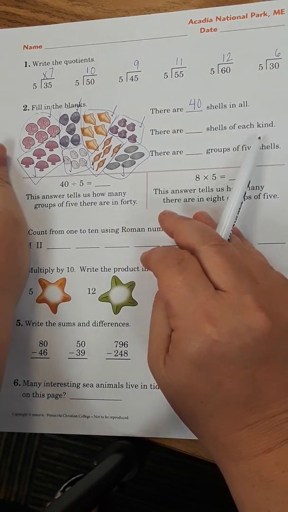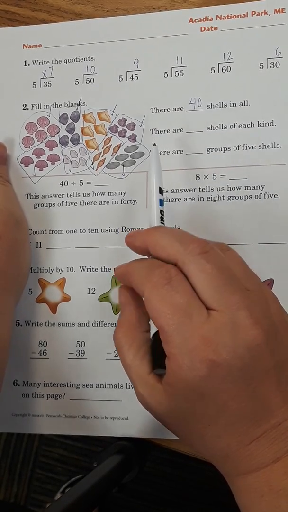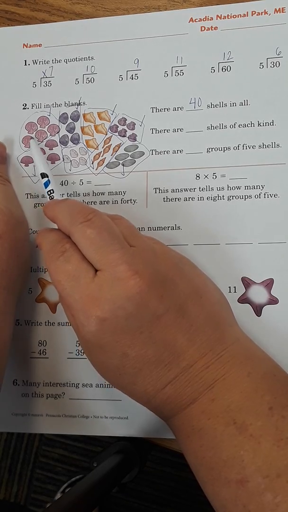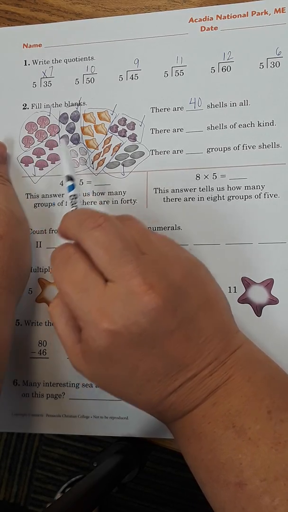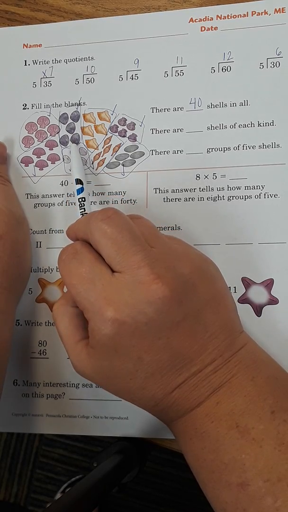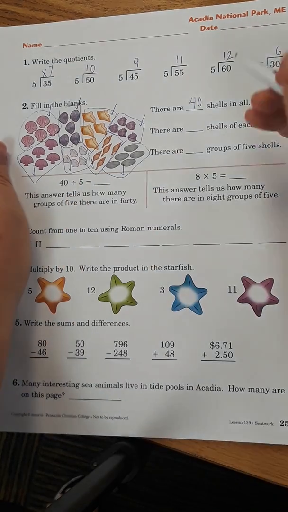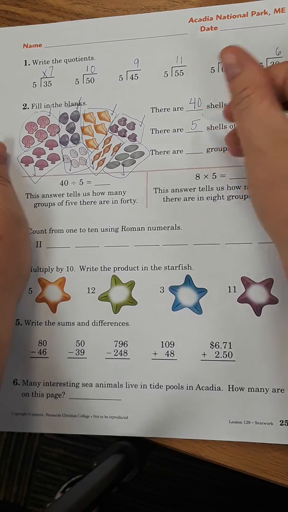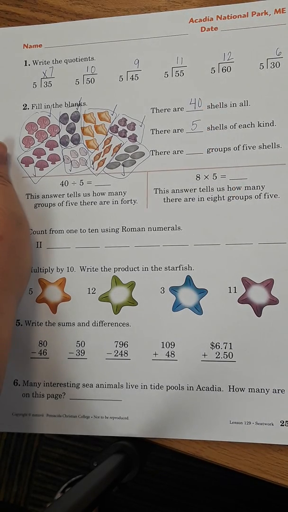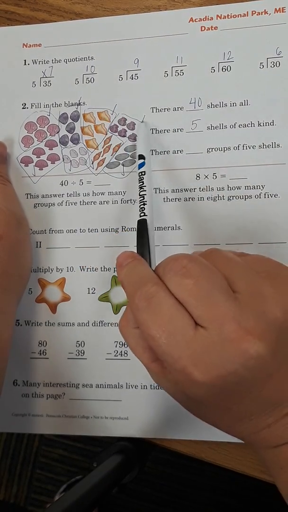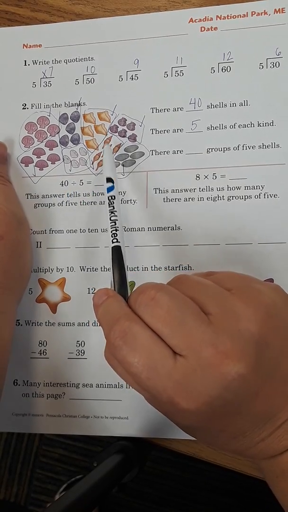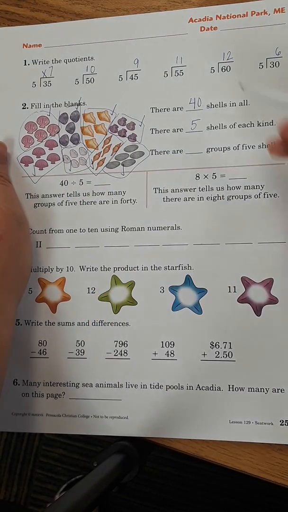There are blank shells of each kind. How many shells are there of this kind? 5. How many shells are there of this kind? 5. How many of each kind? 5. There are how many groups of 5 shells? How many groups are there? 1, 2, 3, 4, 5, 6, 7, 8 groups.